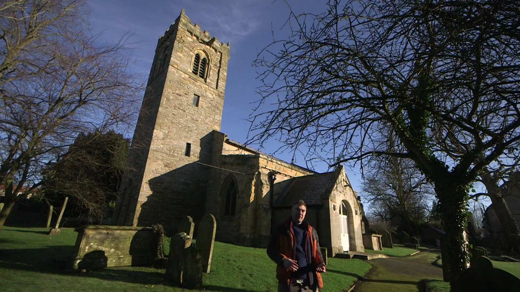Now, a place name, Middleton, is quite an easy one to translate. Ton being Old English, Anglo-Saxon for farm or settlement. So Middleton here was the middle farm or settlement in probably a group of villages around here.